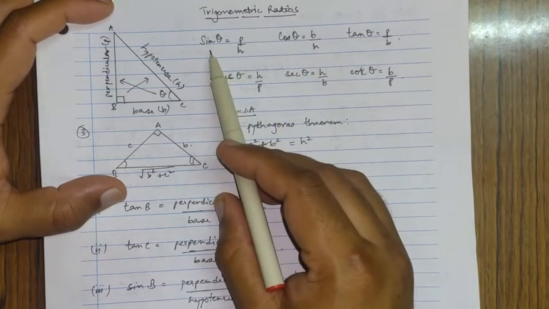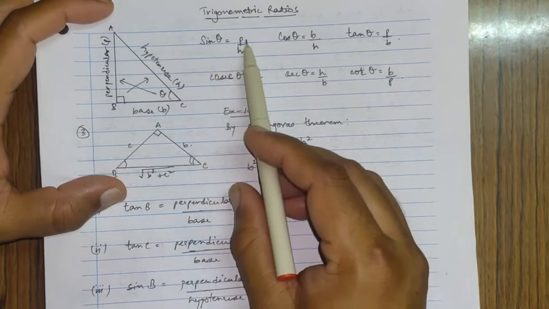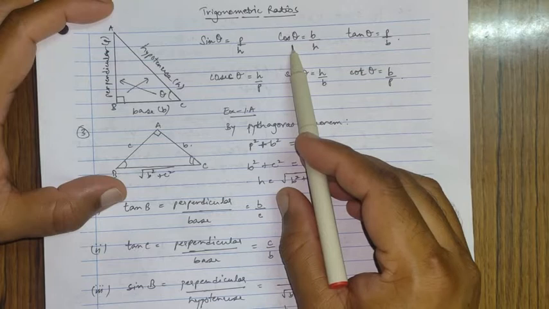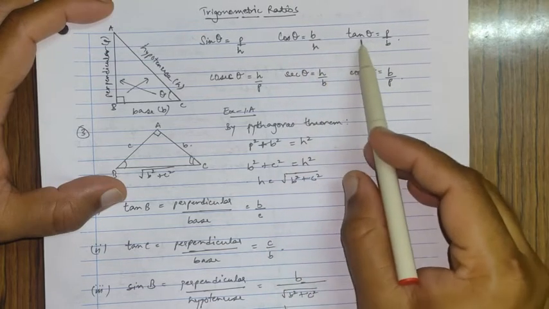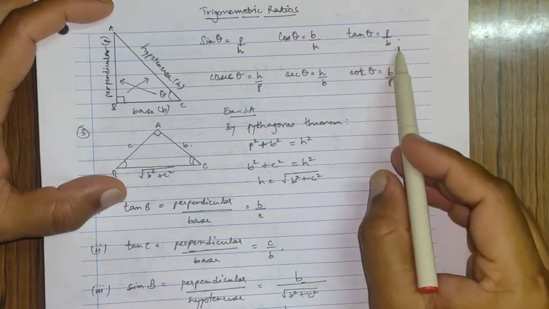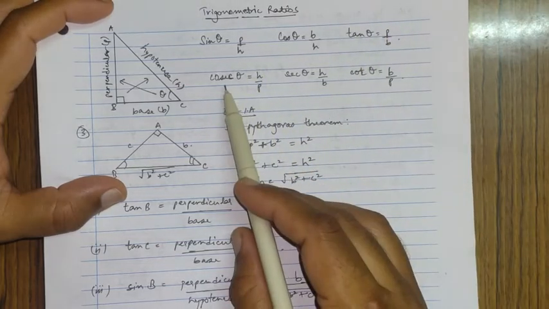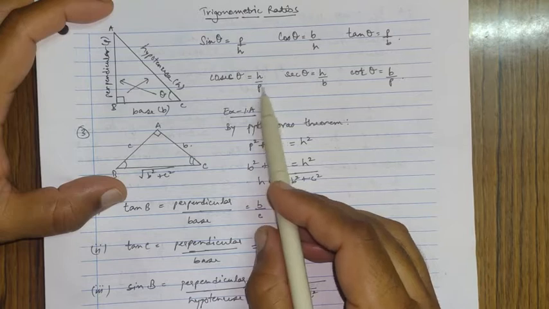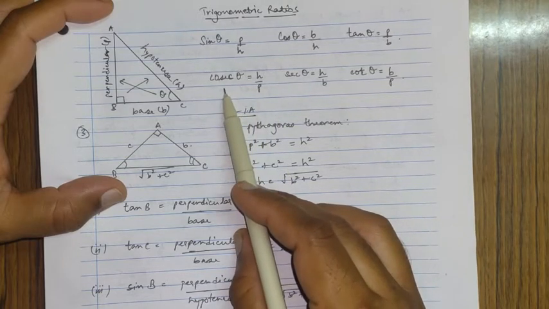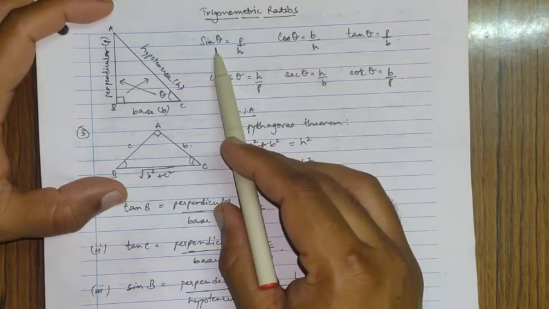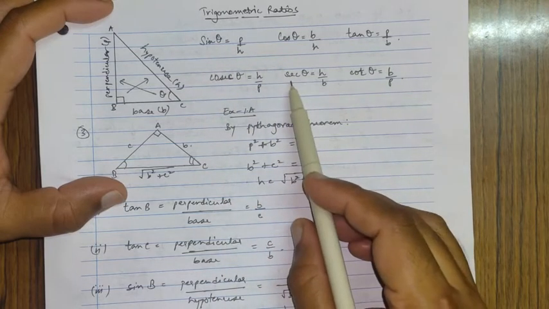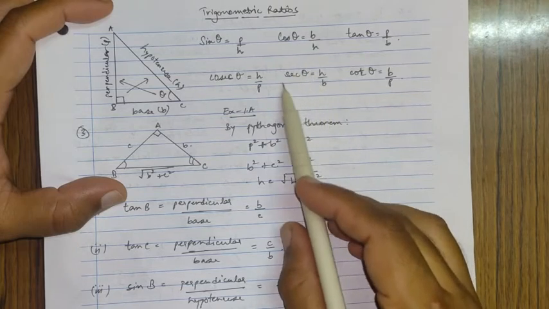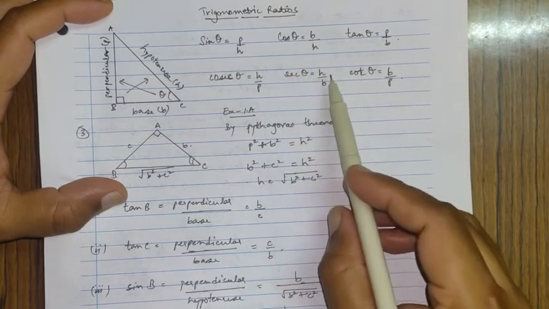The first one is sine theta, which can be written as perpendicular upon hypotenuse. Second one is cos theta, which is equal to base upon hypotenuse. The third one is tan theta, which is equal to perpendicular upon base. Fourth one is cosec theta, which is equal to hypotenuse upon perpendicular. And you can also call that cosec theta is actually the reciprocal of sine theta. Similarly, the fifth one is sec theta, which is hypotenuse upon base, and this also is a reciprocal of cos theta. You can see it over here.